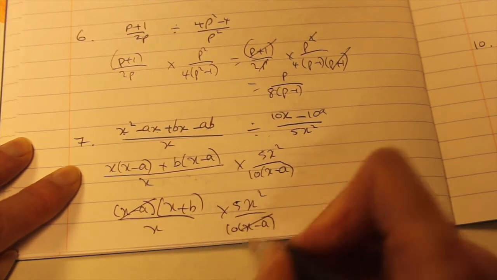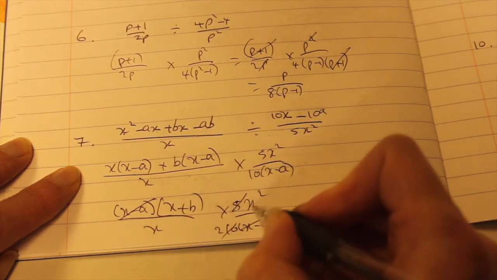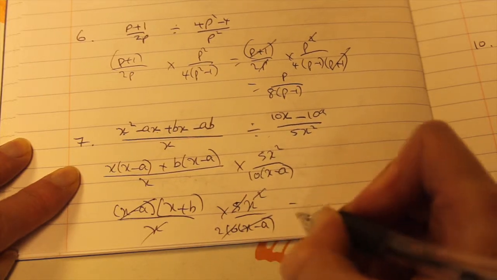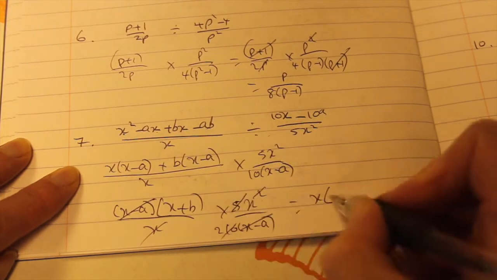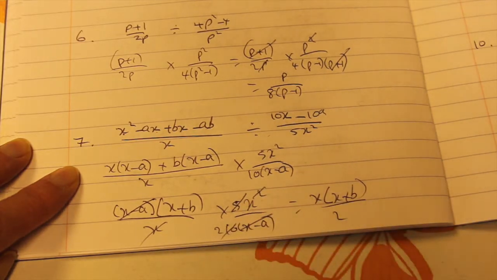x minus a, x minus a. 5 into 5, 5 into 10 goes twice. x squared over x gives me an x in the top. So it's x in the top times your x plus b over your 2 on the bottom.